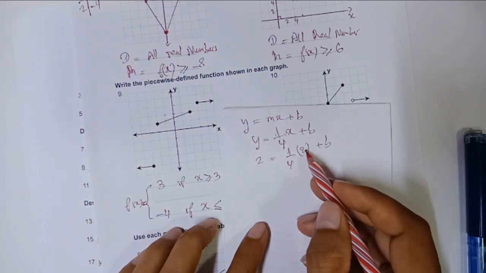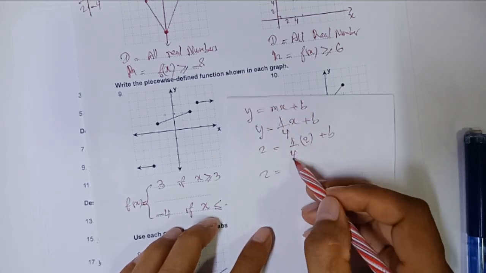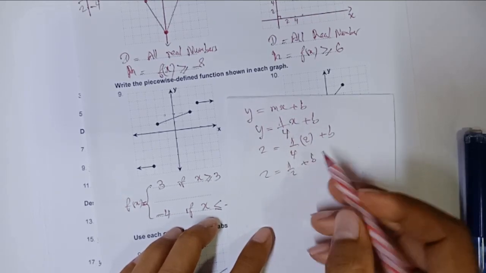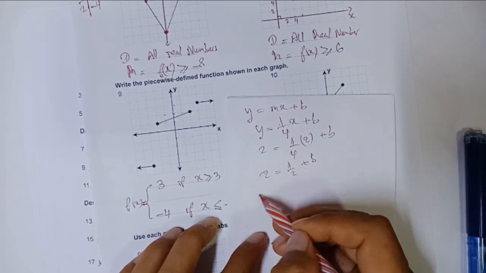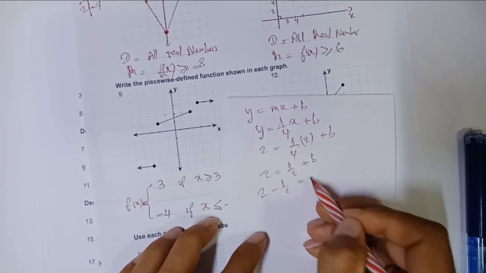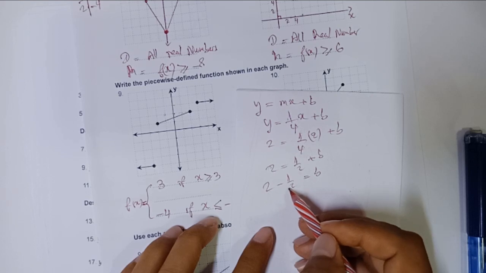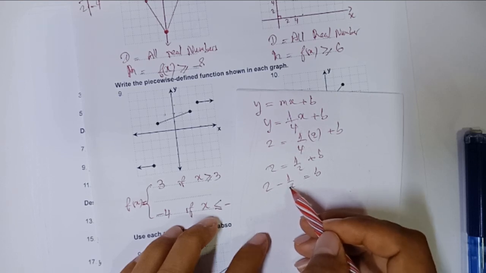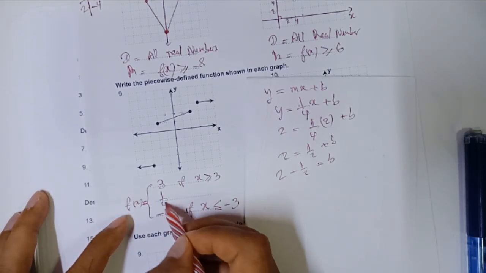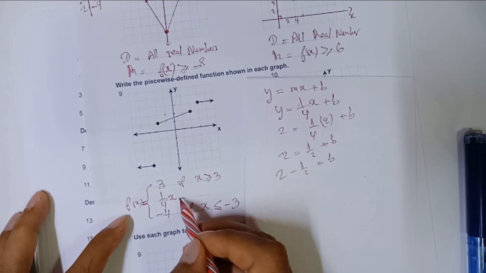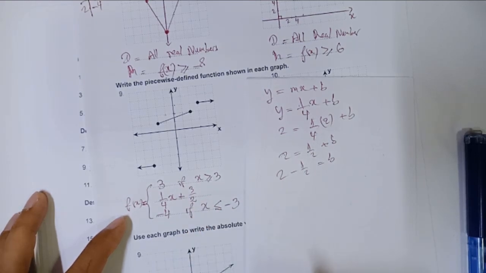And then I move this one. This is going to be 2 equals 2 over 4, or 1 over 2, plus b. So 1 over 2 plus b, when you move this, becomes 2 minus 1 over 2 equals b. In other words, 2 minus half, so you get 1.5 or 3 over 2. To write a complete equation, you have 1 over 4 x plus 3 over 2, 1.5.